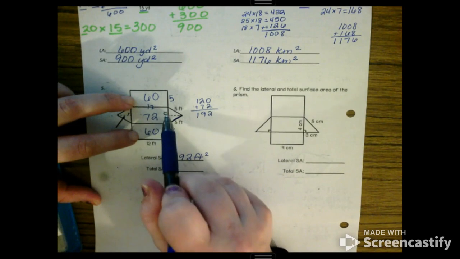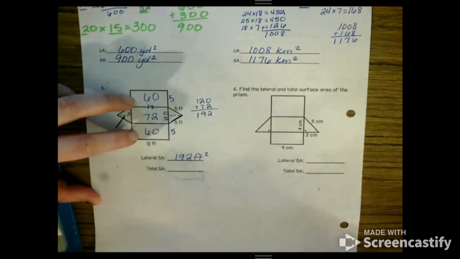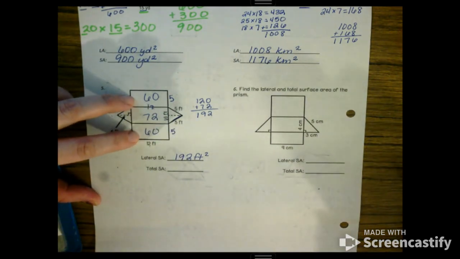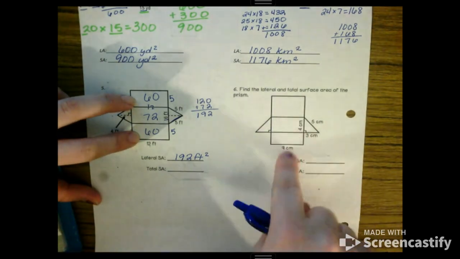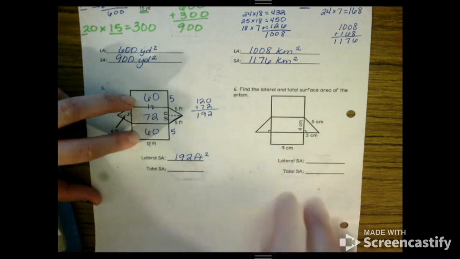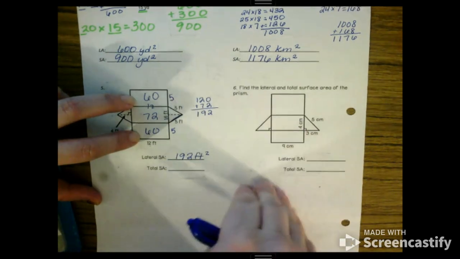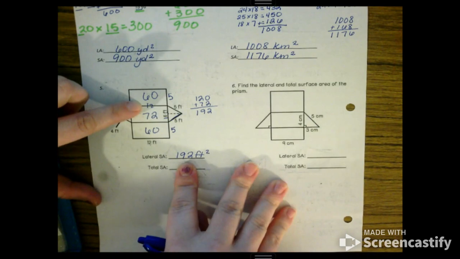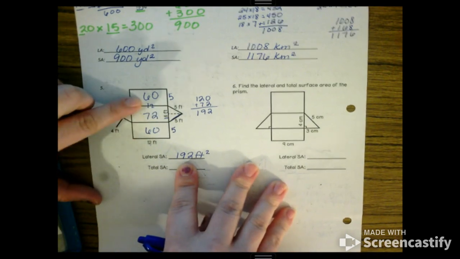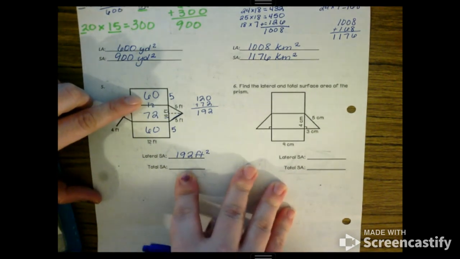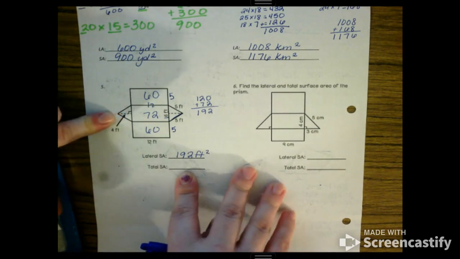So what I did was totally forgot about this right here and was like, they're all the same. I did 12 times 6 every time. And that is a very easy mistake to make. Like this one, they all look different, right? So that's easy to know that my measurements are going to be different. But this one, when they all looked the same and we don't pay careful attention, it's very easy to make that mistake.